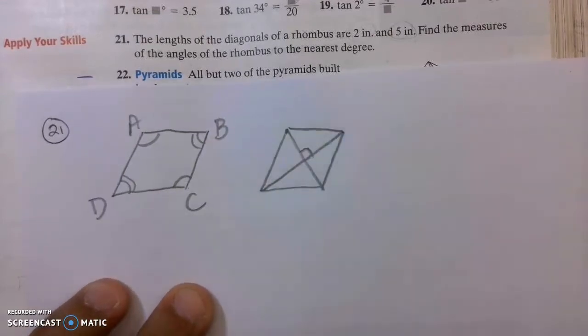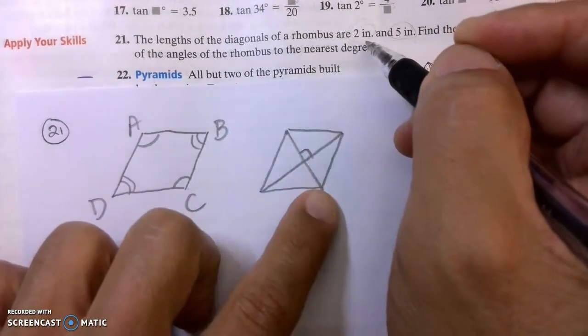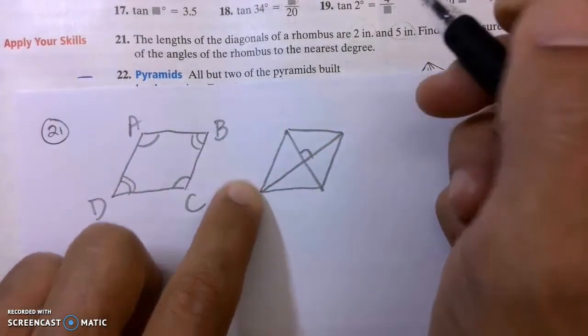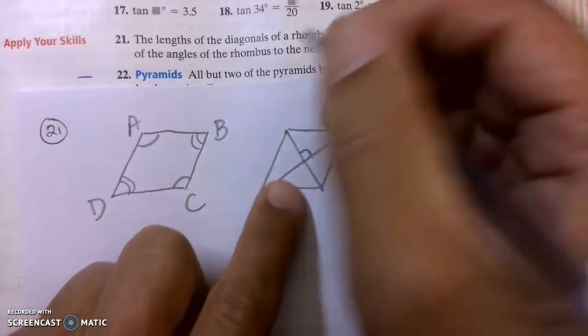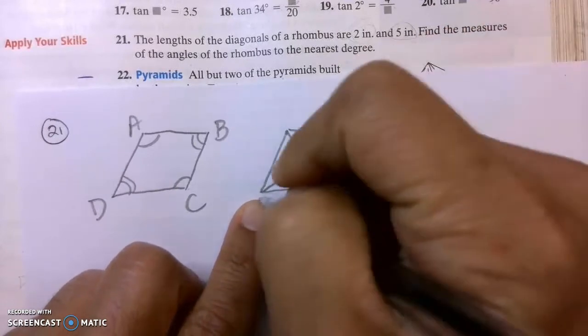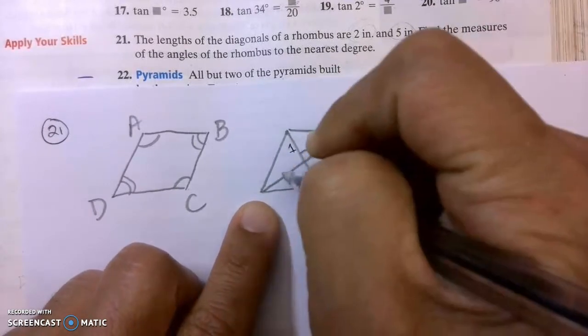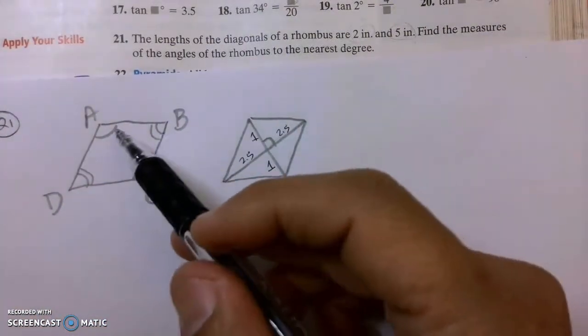Now that rhombus is not perfectly drawn, but nevertheless, hopefully you can understand what we're doing here. One diagonal is 2 inches, the other is 5 inches. Well, not only is it 90 degrees in the middle, the diagonals cut each other in half. So this is 1 inch here, 1 inch down here, and this is 5 all the way across, so it's 2.5 halfway across, 2.5.